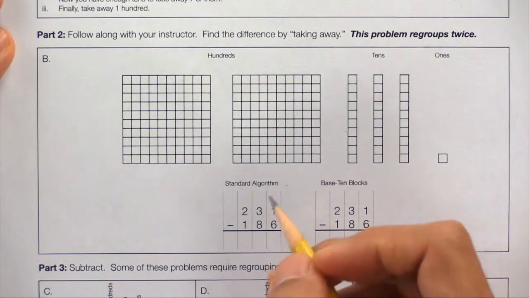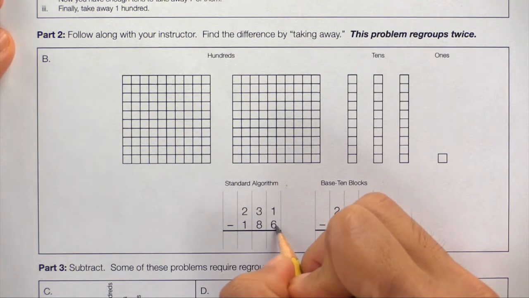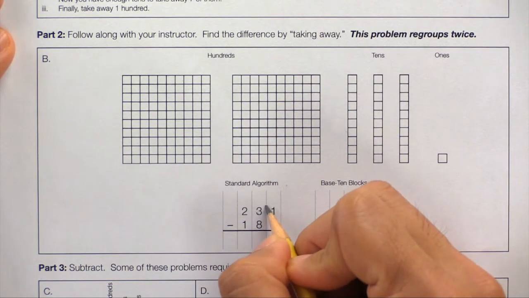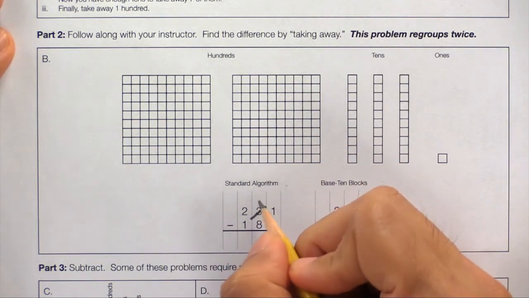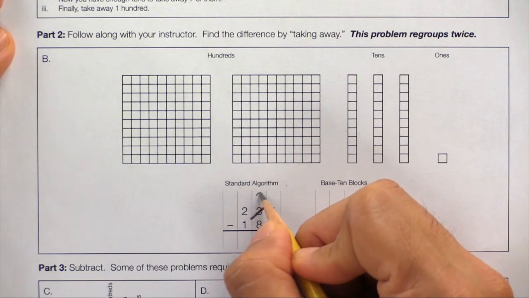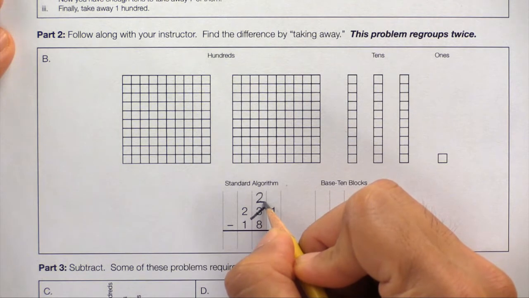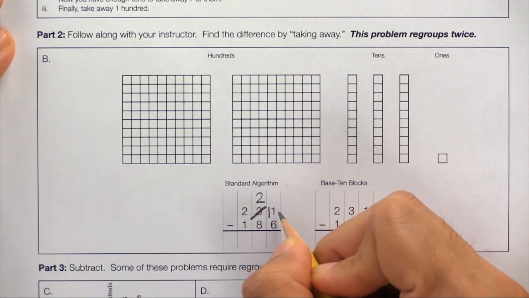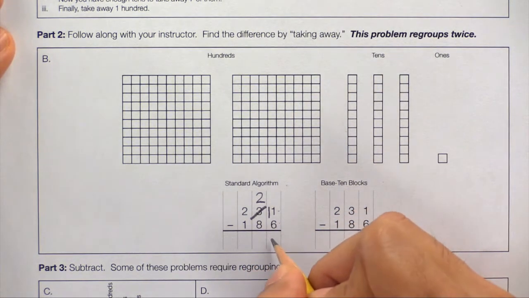Let's subtract the 1s first. 1 minus 6. We don't have enough 1s to take away, so go to the next column, cross it off, and count backwards 1 time. And that brings us down to 2. How many times did we count backwards? We counted backwards 1 time, so write it down. 11 minus 6 equals 5.